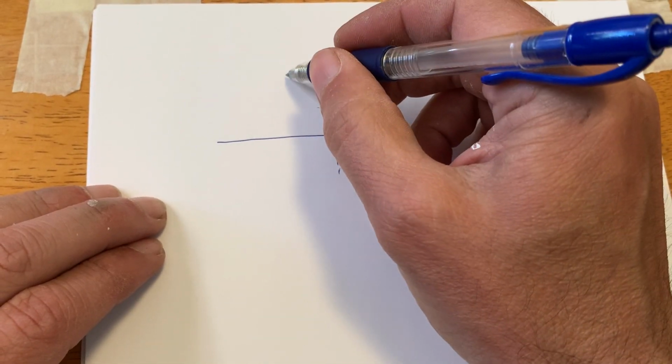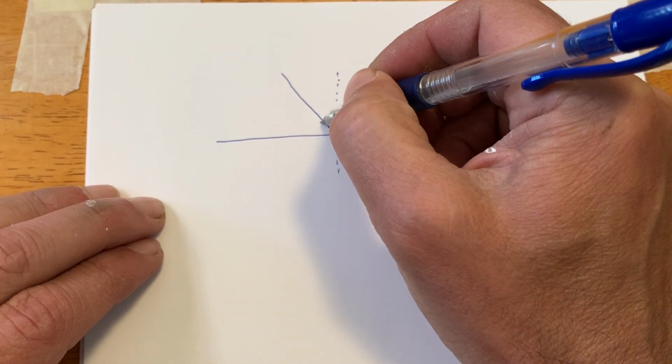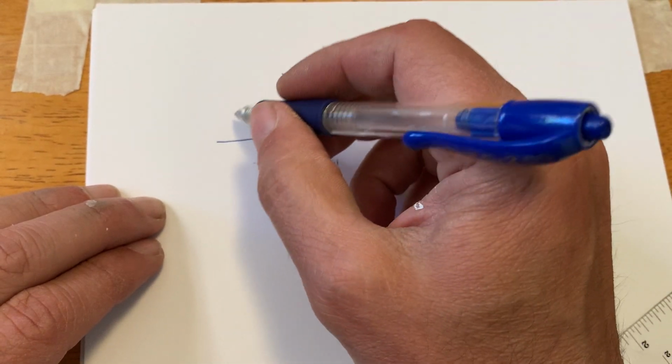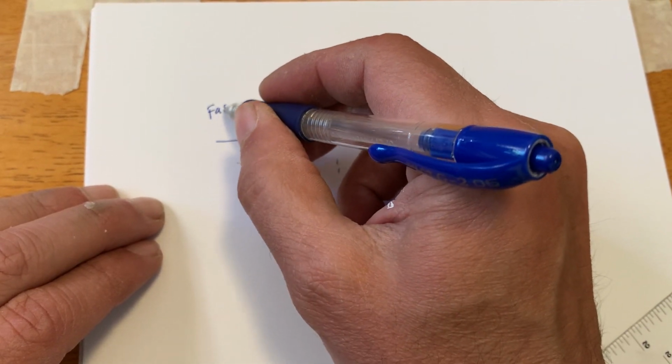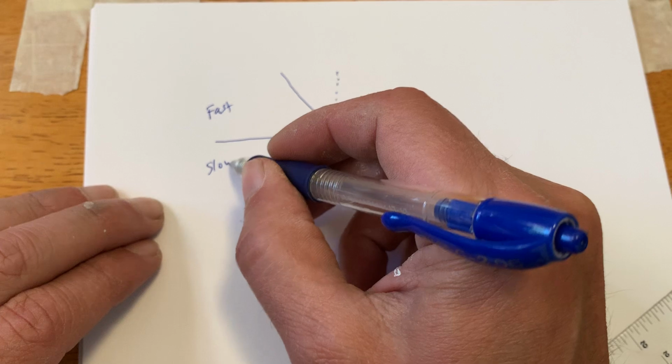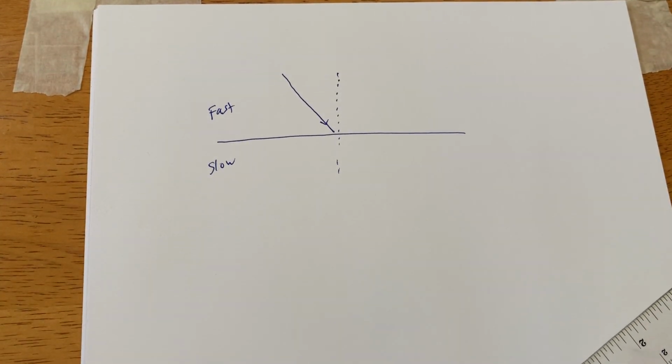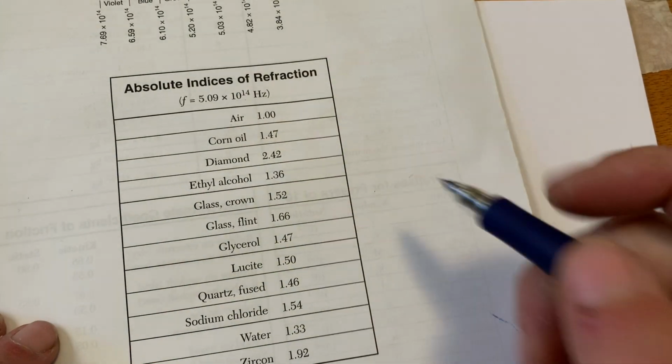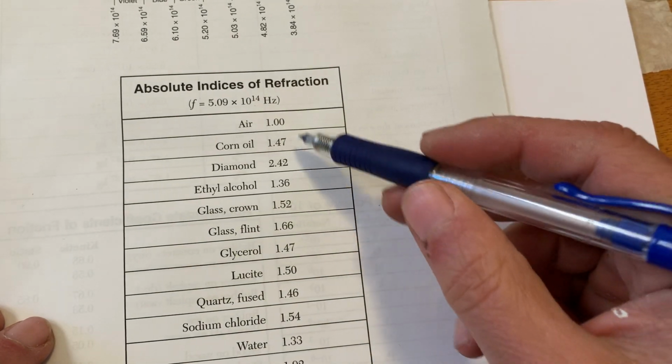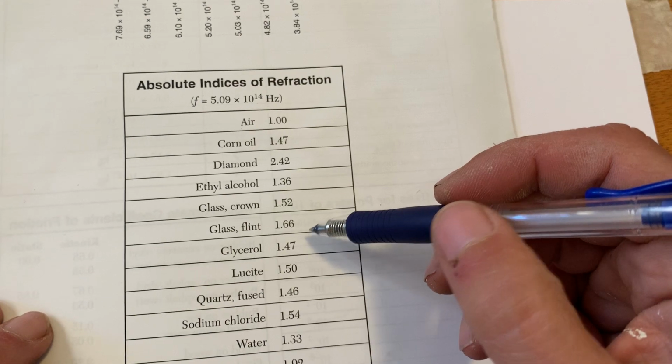Surface. We looked at what happens when light goes from, let's just say this is fast and this is slow. Now remember, what do I mean by fast and slow? It's a relative term. That really is determined by my reference table and my index of refractions.